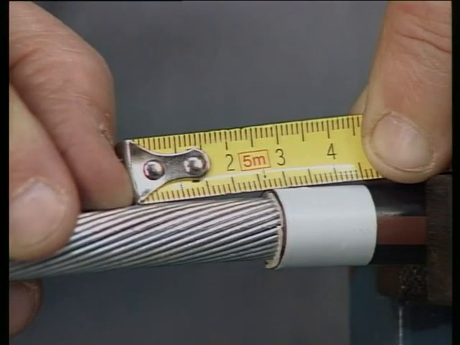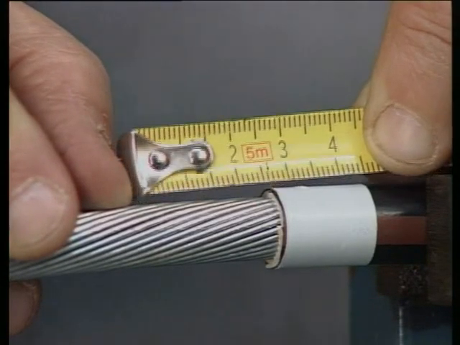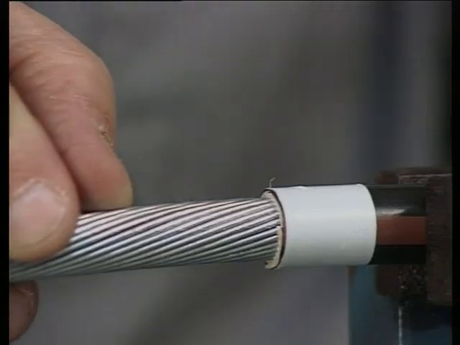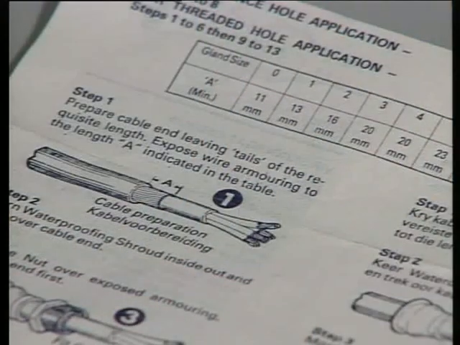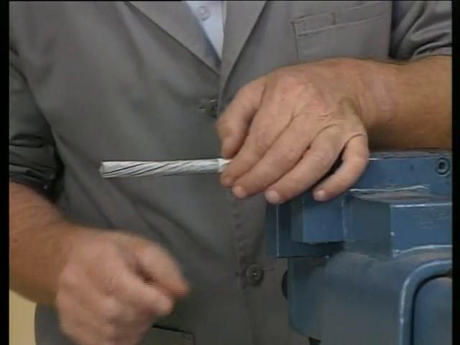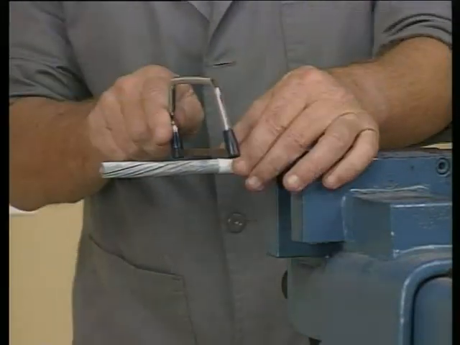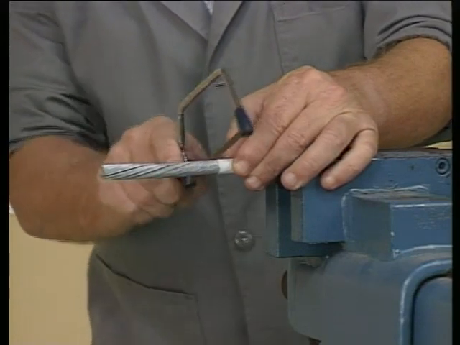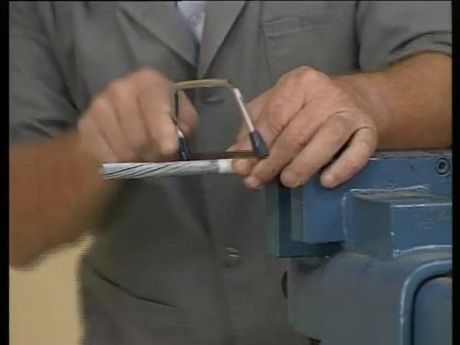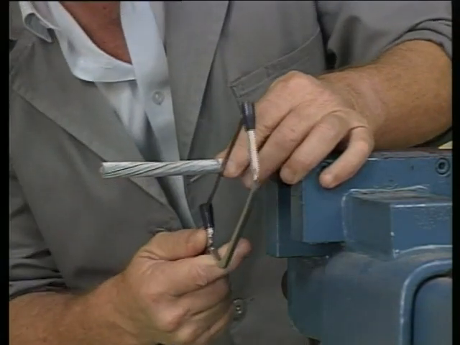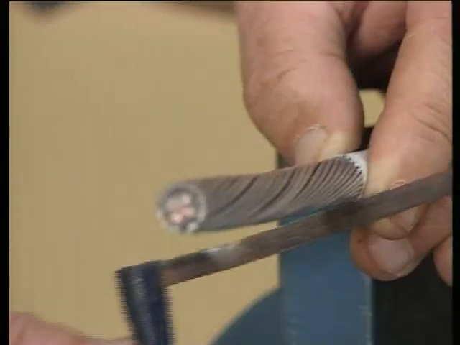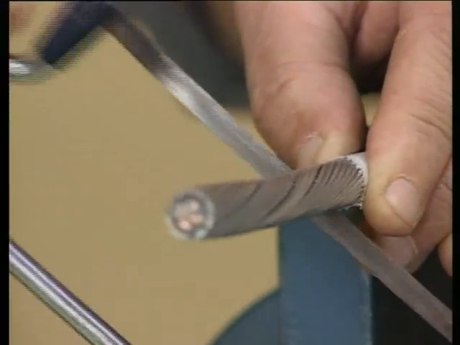Dealing now with the armoring, first we measure off and mark the desired cutting position, which is usually established by a specified dimension depending upon the gland used. A wrap or two of insulation tape at the cutting point is used both to mark the ring cutting position and to help secure the armors during cutting. Note that we do not cut all the way through the wires, as we don't want to damage the bedding layer beneath.